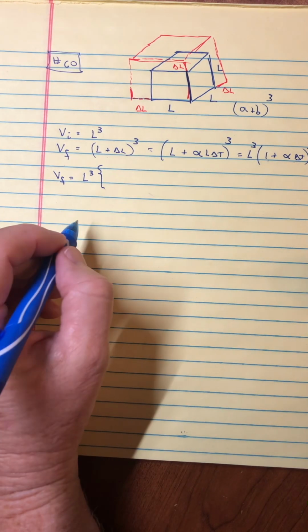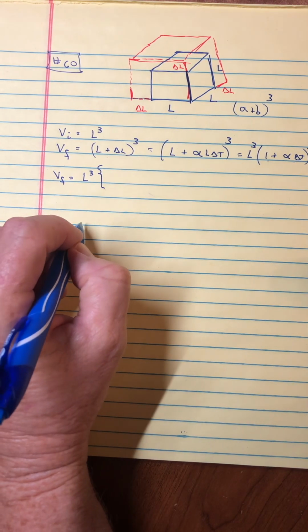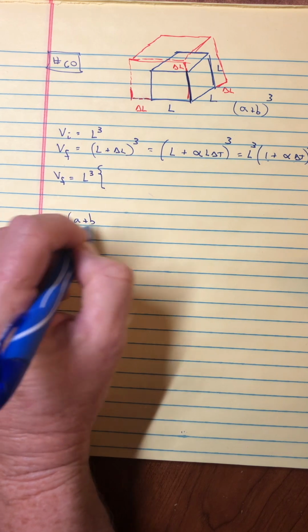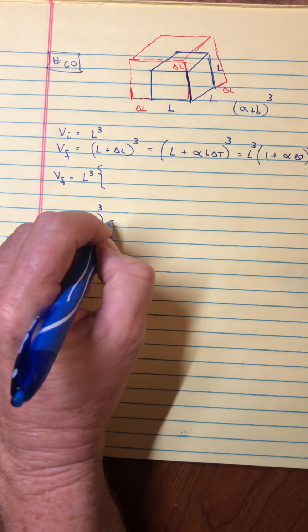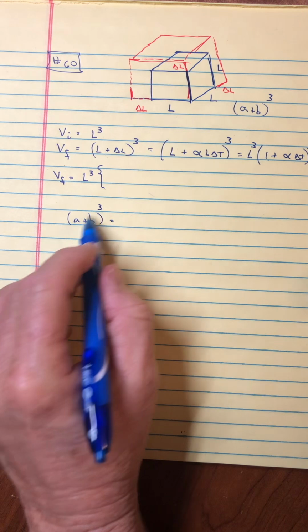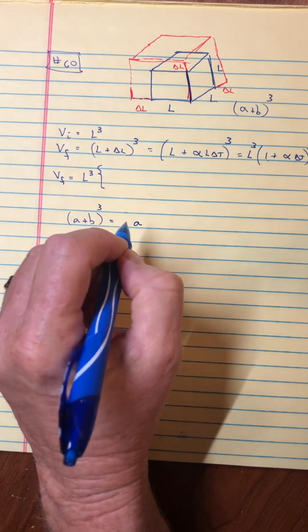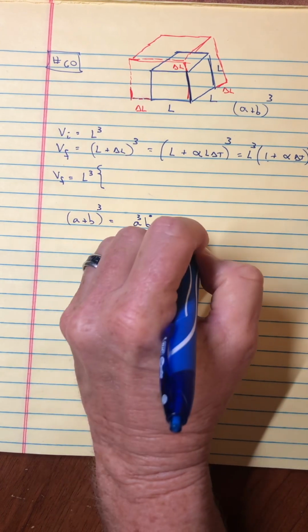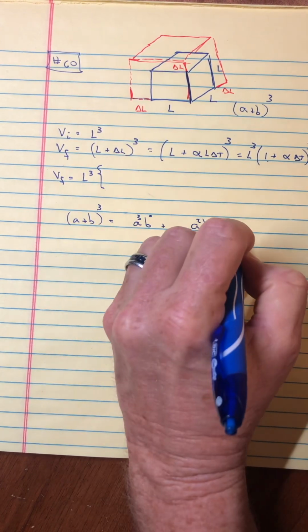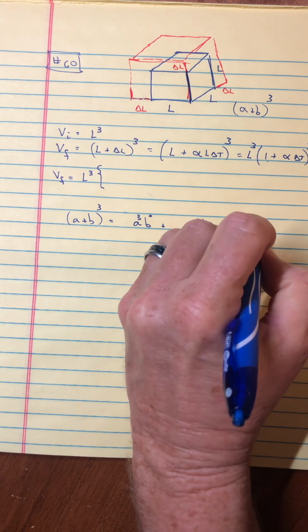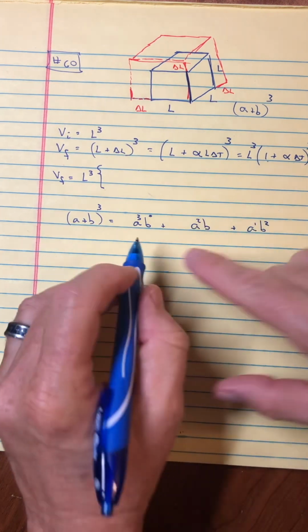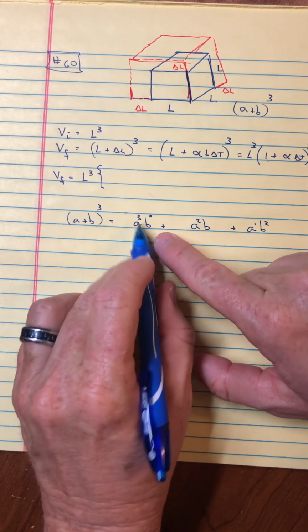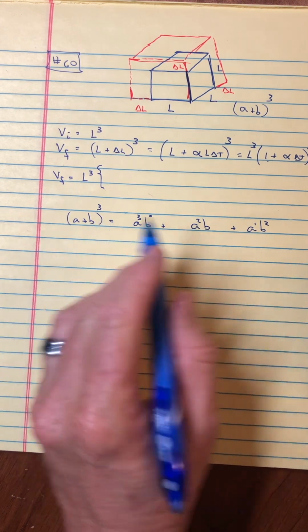And maybe I should kind of remind you of your binomial expansion here. This would be multiplied out in a sequence of terms where we can group them in the powers of A and B, but the powers have to add up to 3.